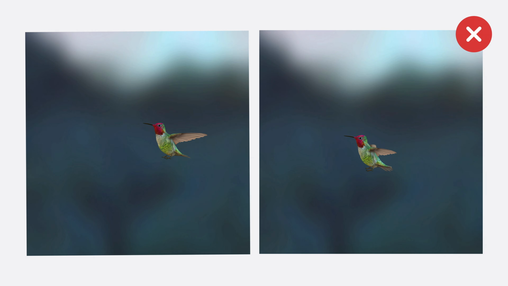Here's a different stereo pair, where the cameras were misaligned. We can check for vertical disparity by marking out feature points and connecting them. Here, the line between the feature points isn't perfectly horizontal. This means that the images have vertical disparity and will be uncomfortable to view in Vision Pro.